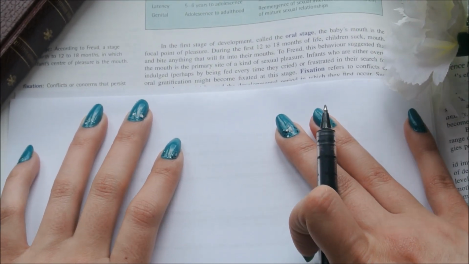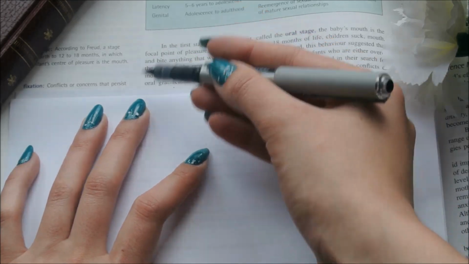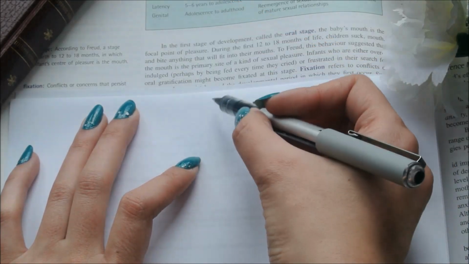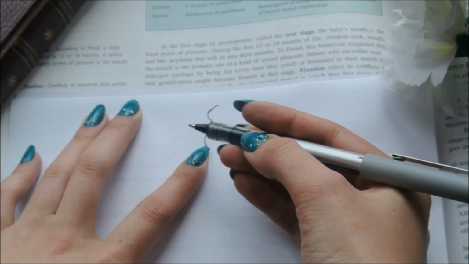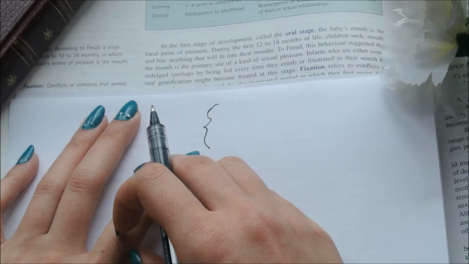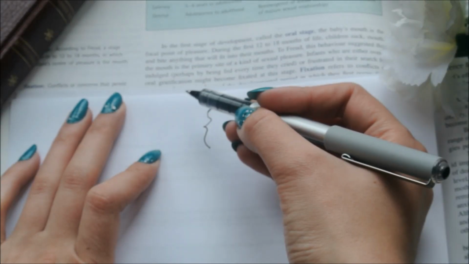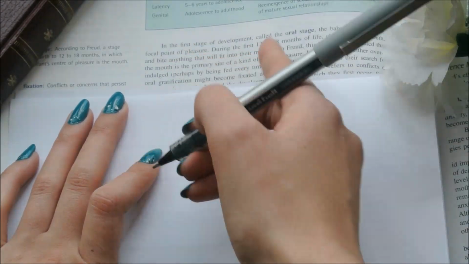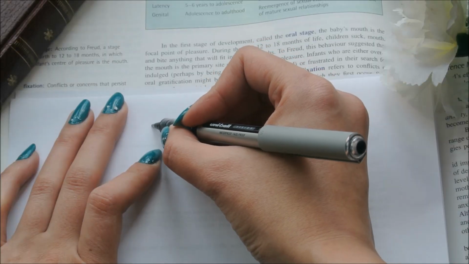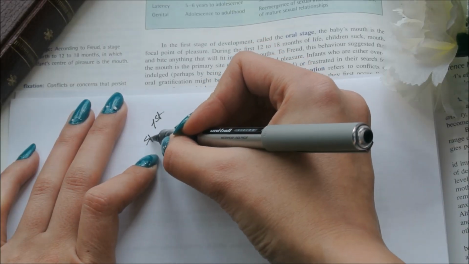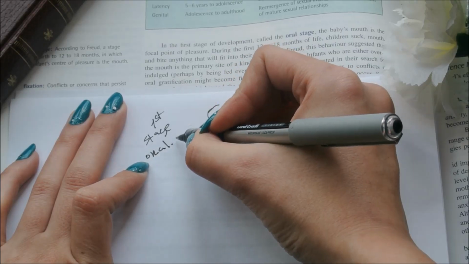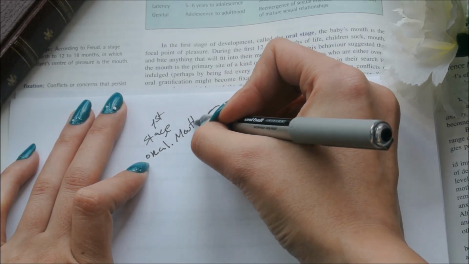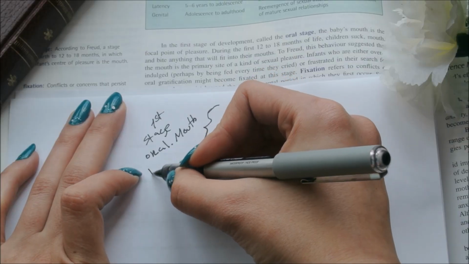Got to put it a bit higher right there. And this is the first paragraph, and if you would write in the book, you would just do a little accolade, I think. Anyway, you're just going to write a really quick summary of what you understood. So what I understood here is that first stage, oral. So mouth, focal point.